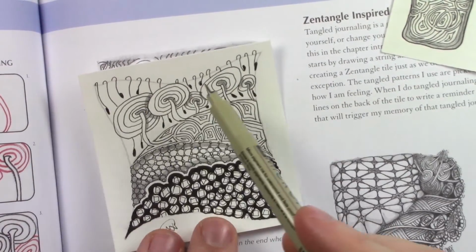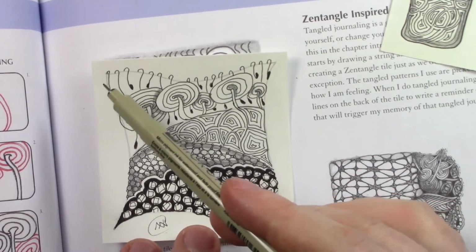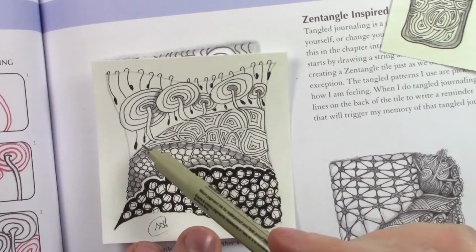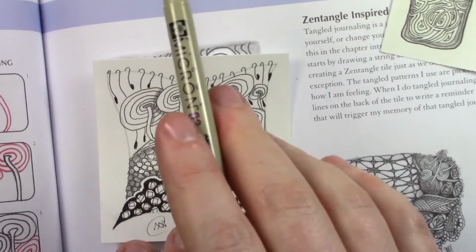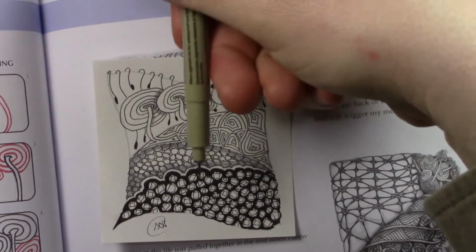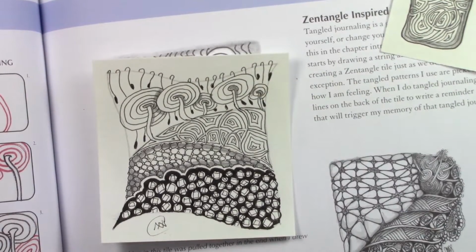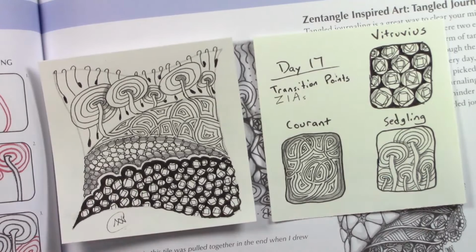And then here at the top, I decided to flip the fescue pattern upside down and have those little things hanging down from the top instead of growing up from underneath. I thought that would help kind of direct your eyes back down into the picture a little bit better. Anyway, that is finished for day 17.